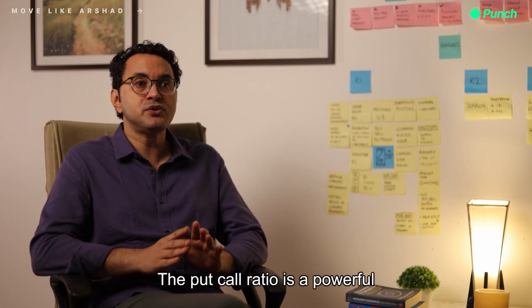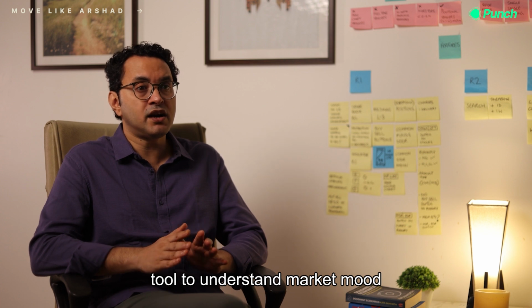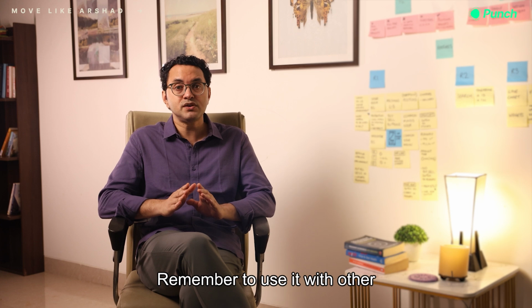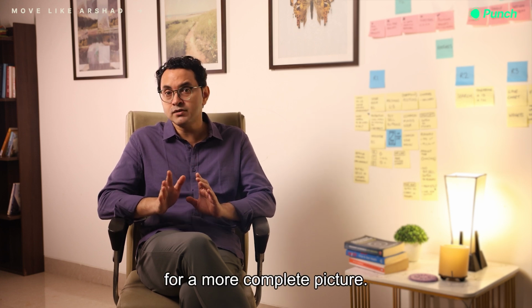The put-call ratio is a powerful tool to understand market mood and spot potential turning points. Remember to use it with other indicators for a more complete picture.